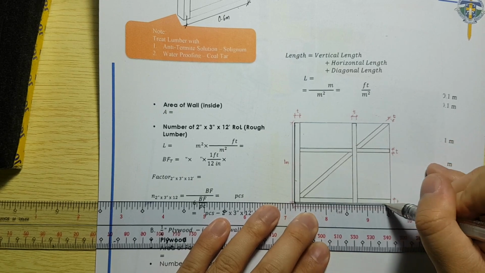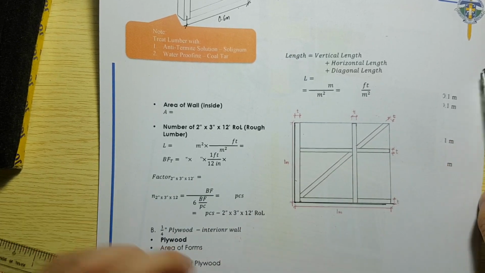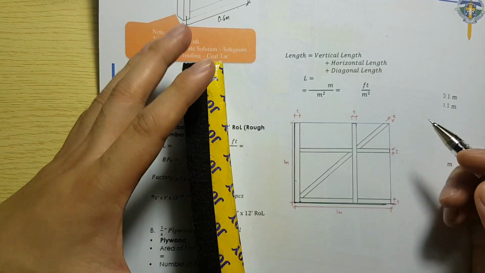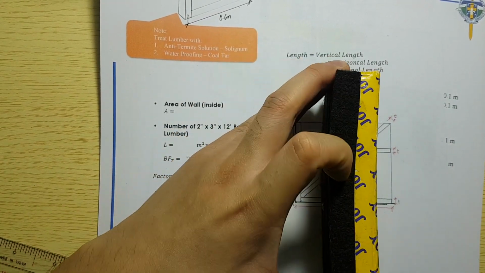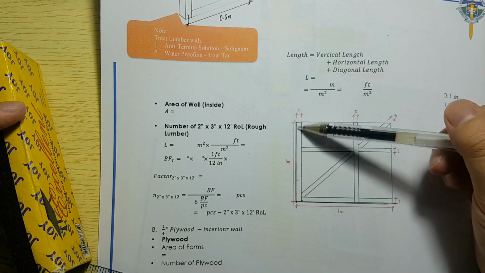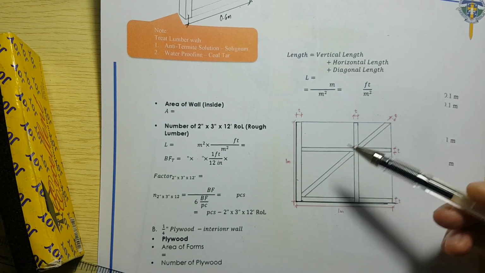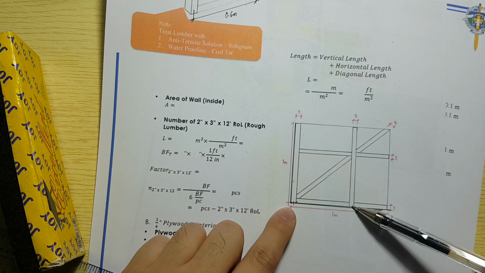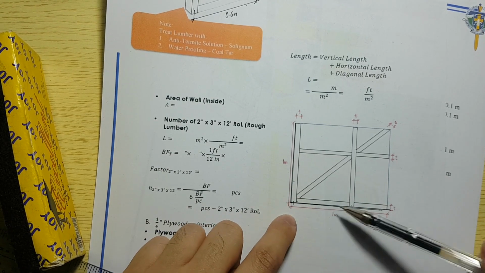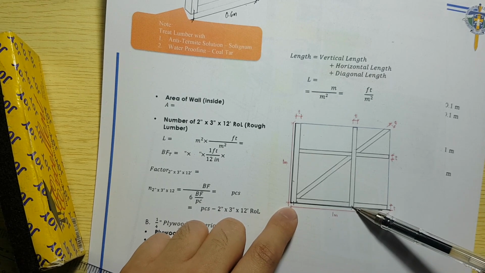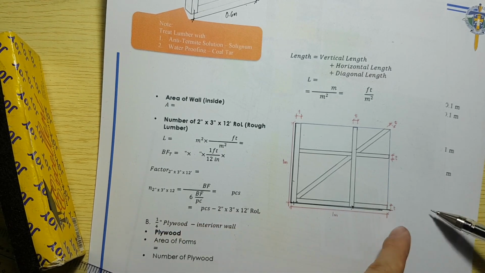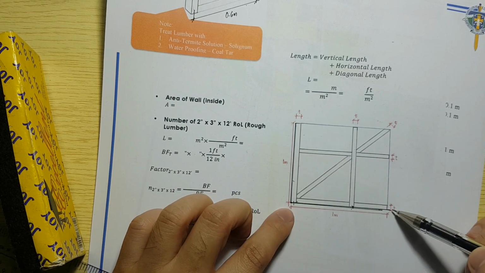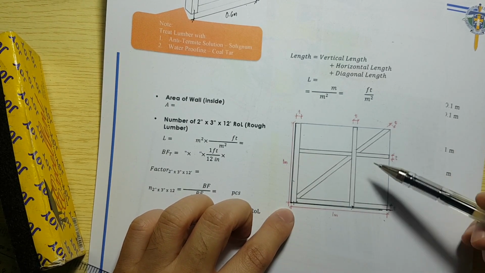Now, our orientation, like what I've said, plays an important role. Oriented this way, how many would fit vertically in 1 meter? We have here 1, and another 2. Take note, the on-center distance here is 0.6. So 0.6 is here. Can we add another 0.6? No. But the total distance from edge to edge is 1 meter. Likewise with this one.